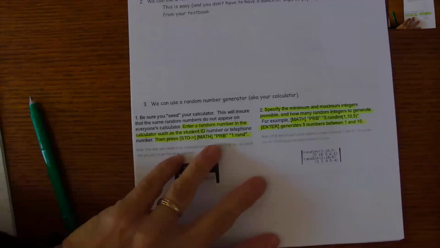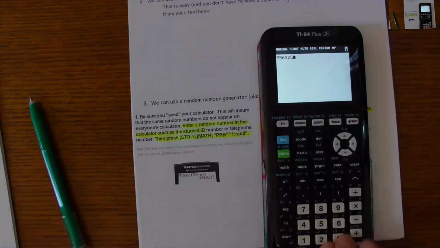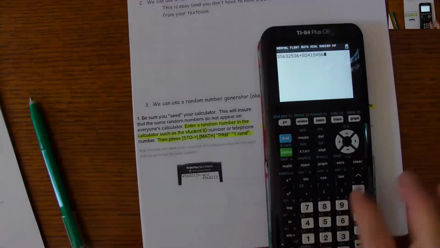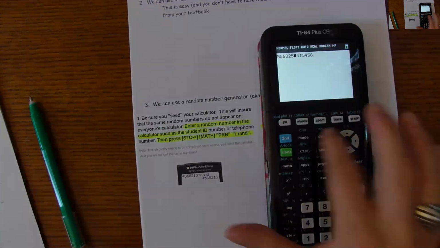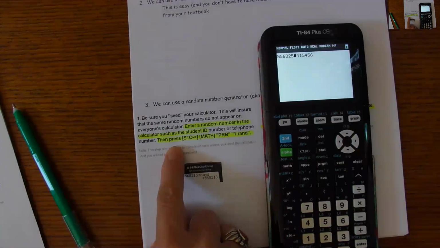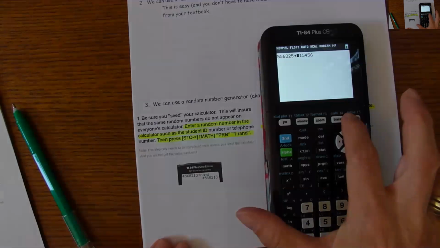Keep this and you'll have it. So just type, I just take my finger and kind of bang on the keyboard for a second. Okay, so there's some numbers. And then once you get some numbers in, you hit store.